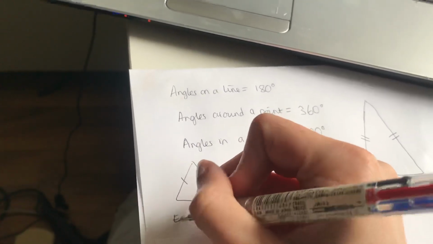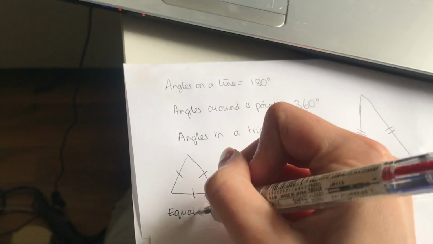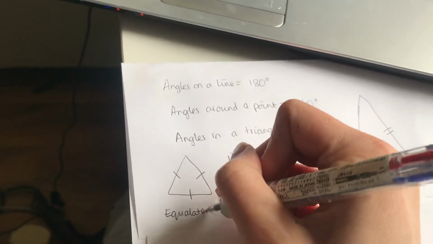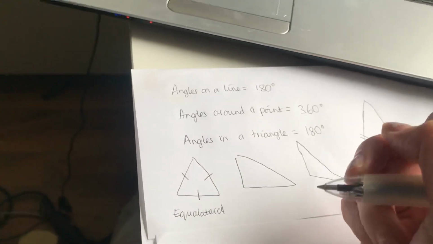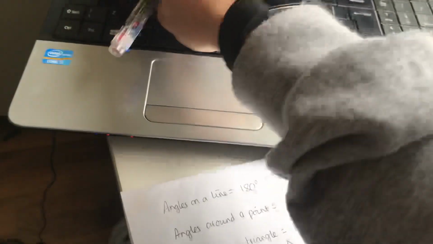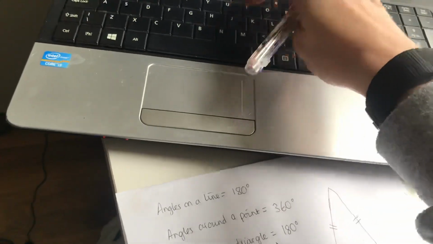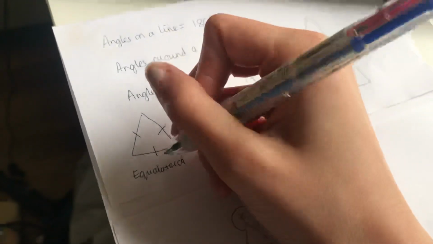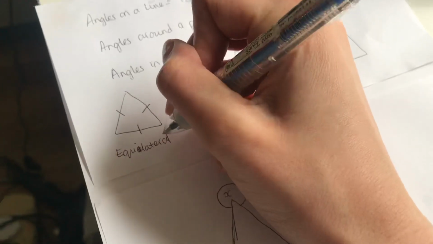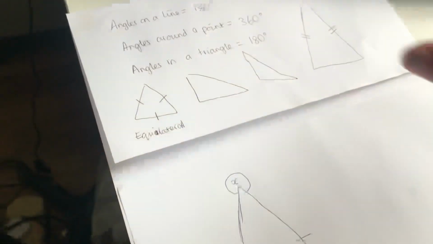It is an equilateral triangle. I think I spelled that wrong. That doesn't look right at all. I think I need to check my spelling on that one. Let's have a little look. I think it's equilateral. Equilateral. Yes, I was right. There we go. Sorted it.